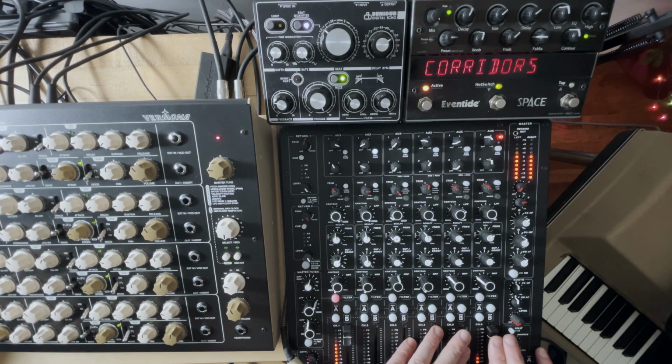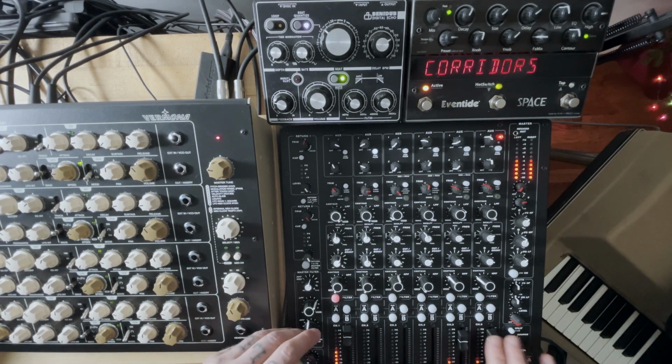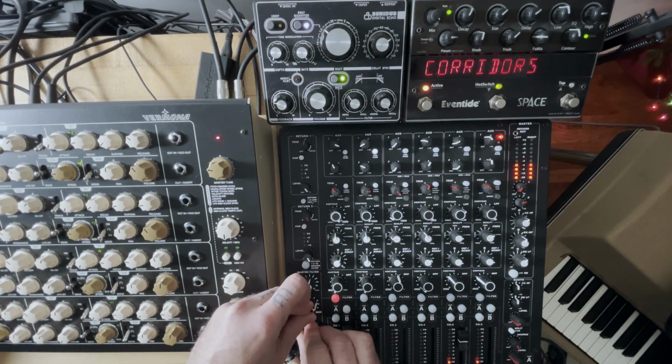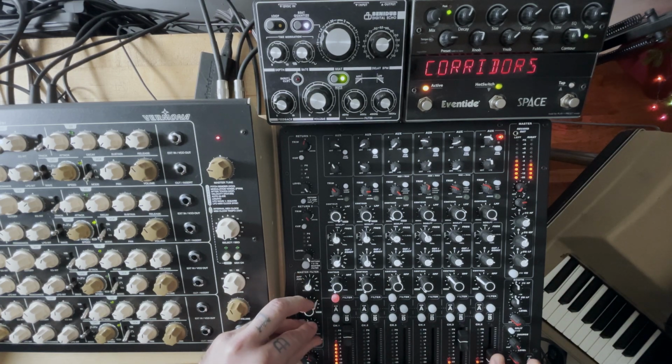So I like to use it to create these ambiances in conjunction with the reverb. It sounds very nice for transitions, for example. Let's say you start cutting with a filter.